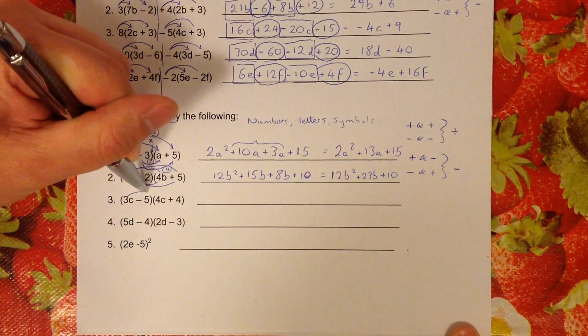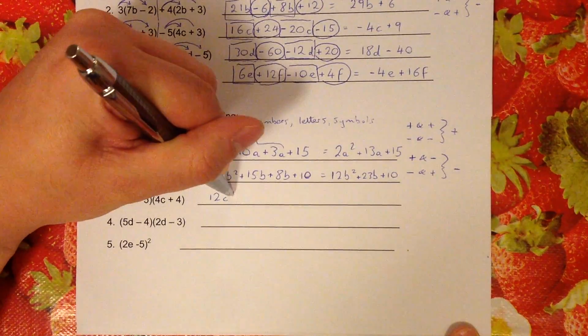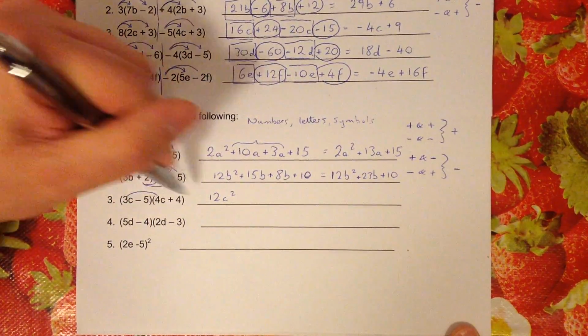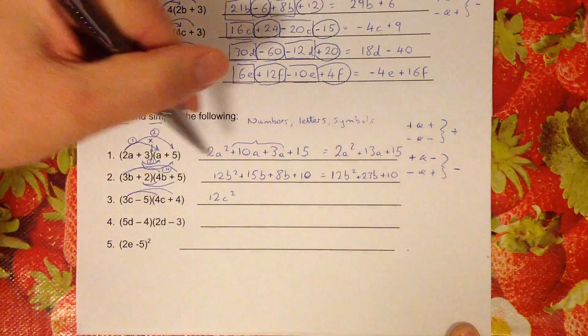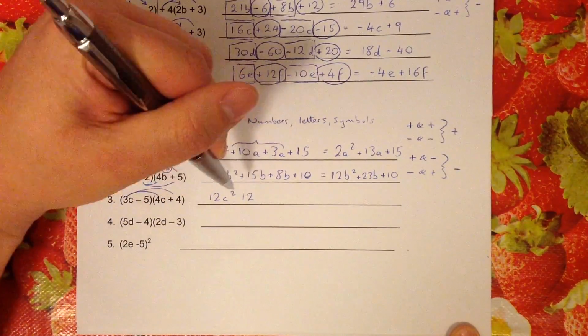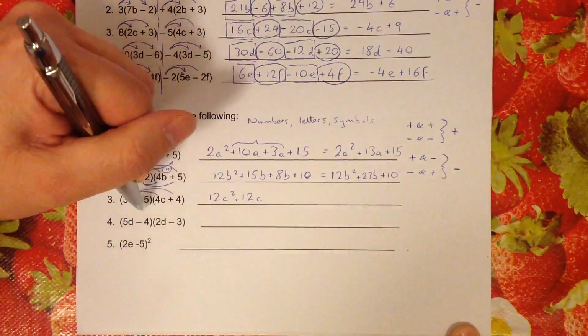Let's start with 3c times 4c. 3 times 4 is 12. C times c is c squared. This is positive and this is positive, so this will also be positive. 3c times positive 4, so 3 times 4 is 12. C times by no others is c. Positive and positive makes positive.